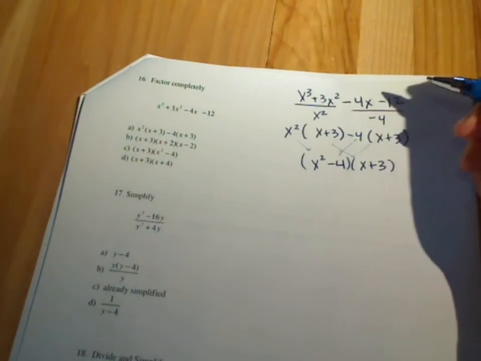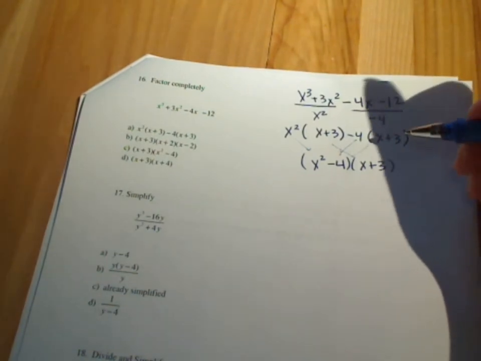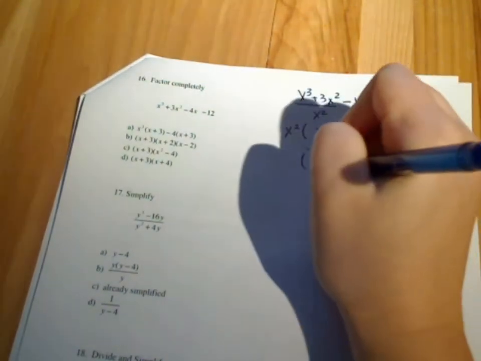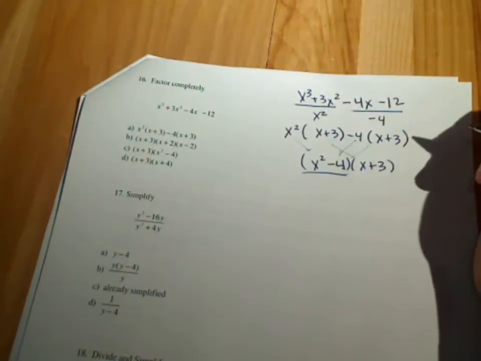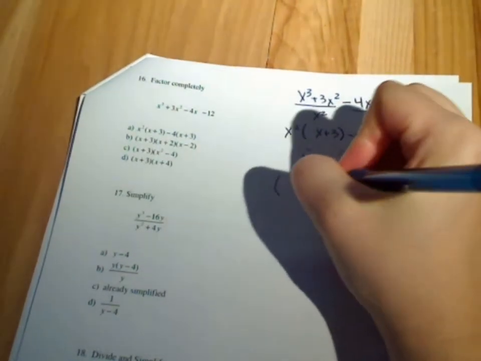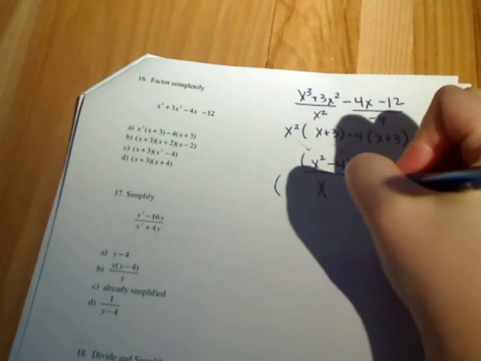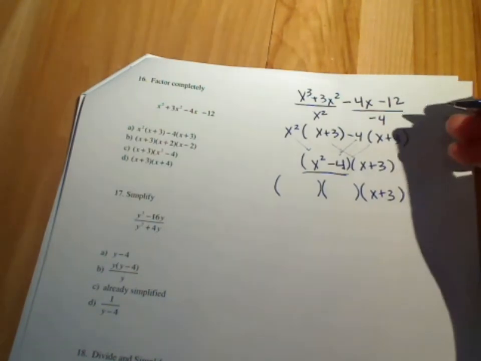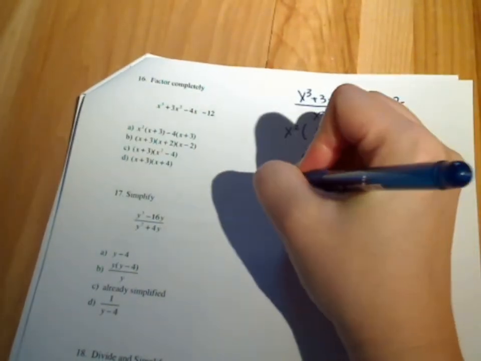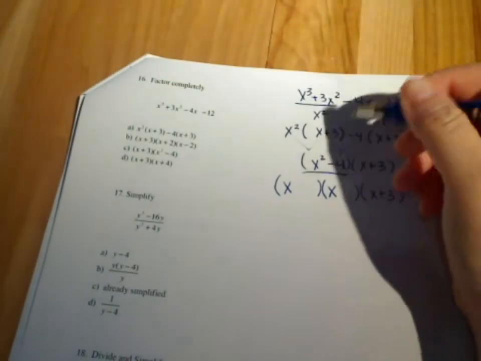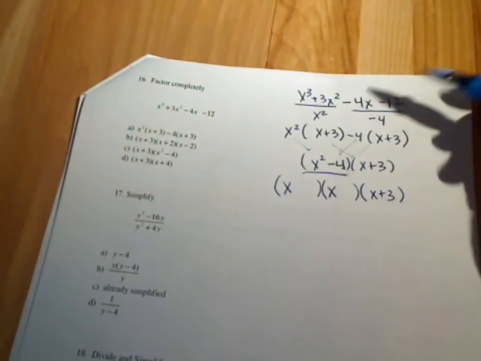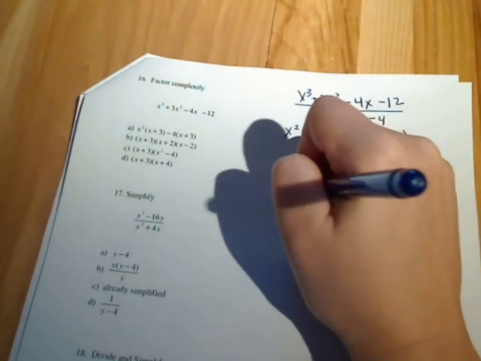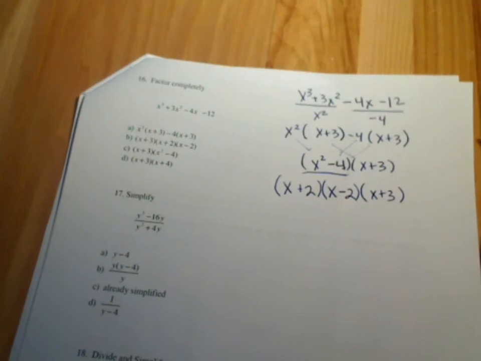Now I know it's very tempting to be done and look at letter C and be like, woo, I got an answer. However, you're not quite done yet. This parenthesis actually factors more. Just because there's an x squared here doesn't mean it always factors, but this x squared splits into x and x. 4 is called a perfect square. If you square root it, you get the number 2. This is a plus 2 and a minus 2.